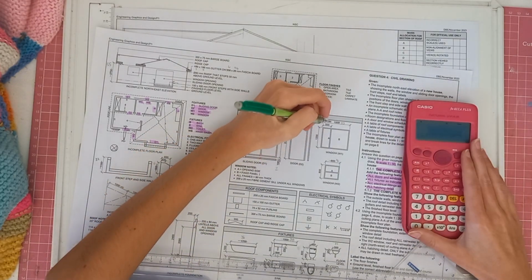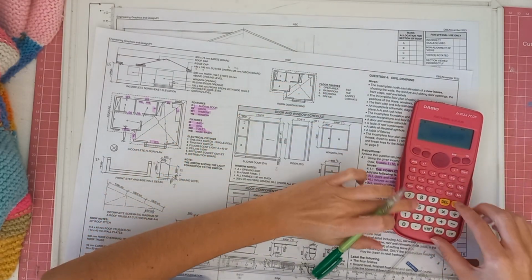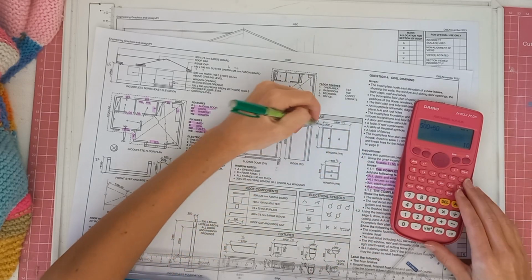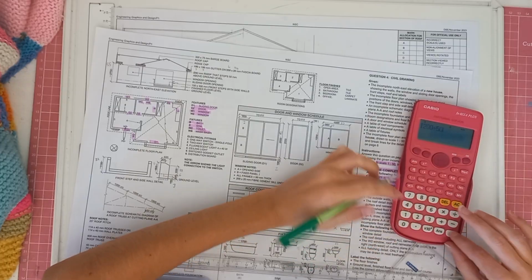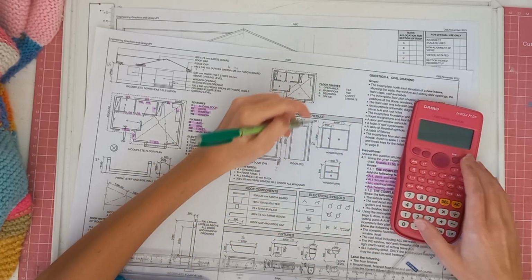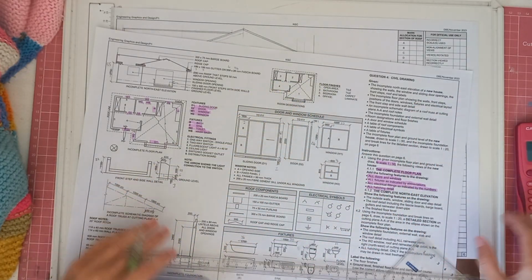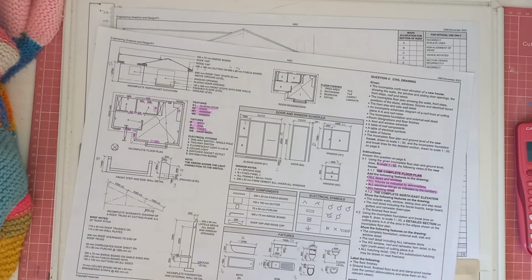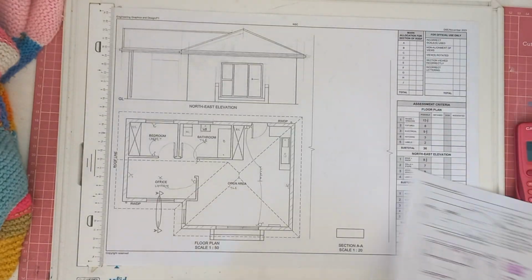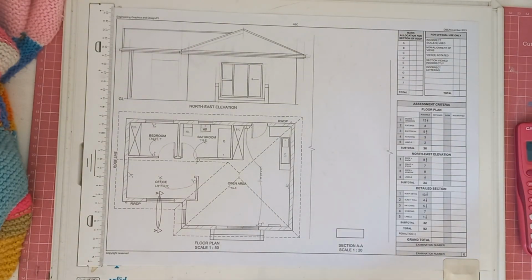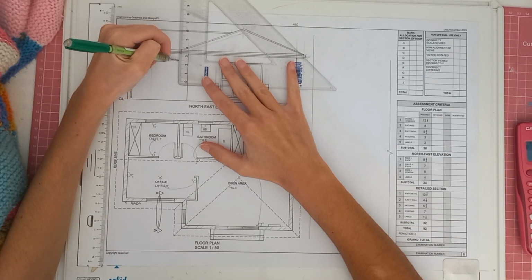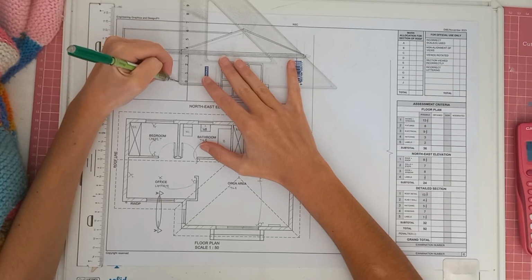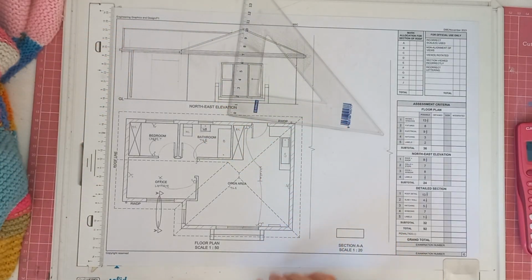So we've obviously got 30. Okay, we've got 500 divided by 50 gives us 10. And 1,200 divided by 50 gives us 24. Okay, so now we are going to put everything in. I'm just going to read the measurements as I draw them in. So we have 24 going down. Okay, there we go. We've got 24.